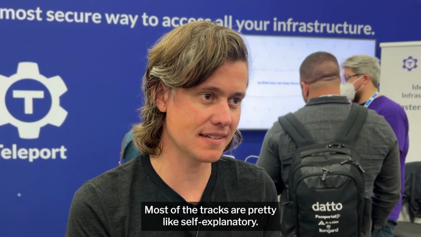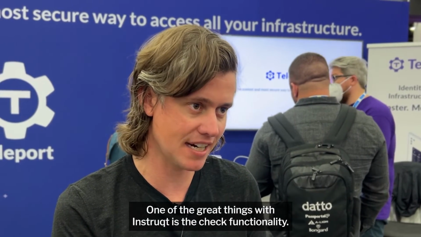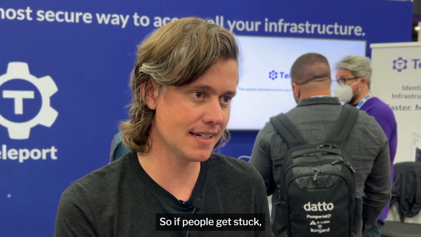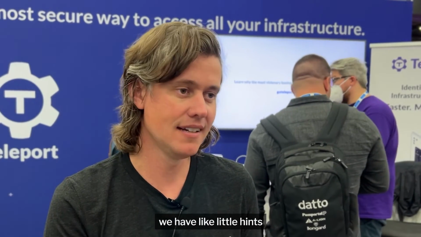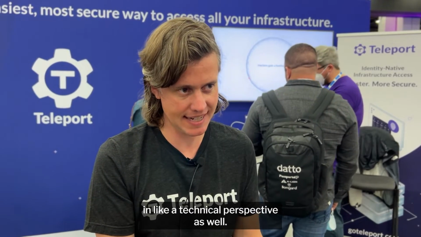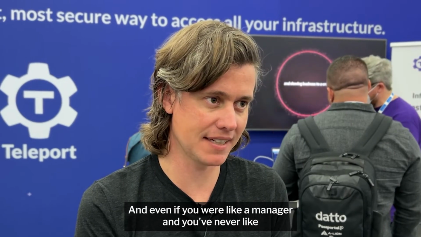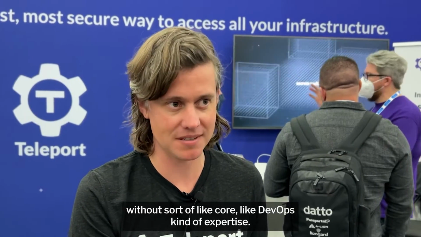Most of the tracks are pretty self-explanatory. One of the great things with Instruqt is the check functionality. So if people get stuck, we have little hints, and we have little command line tools that can give them a bit more information. And then it's great, when they go to a proof of value with us, they already have a pretty good understanding of how it works from a technical perspective as well. Yeah, and even if you're a manager and you've never set up Teleport before, you can even use our Instruqt tracks without sort of core DevOps expertise.